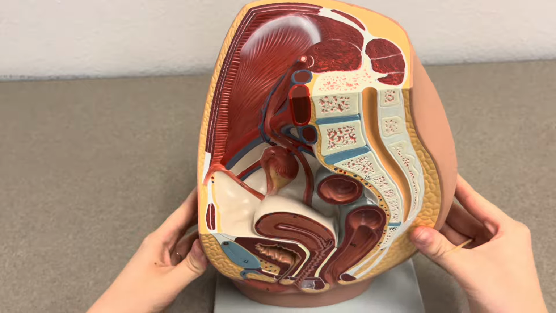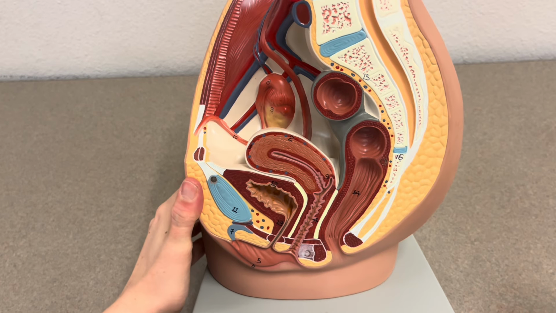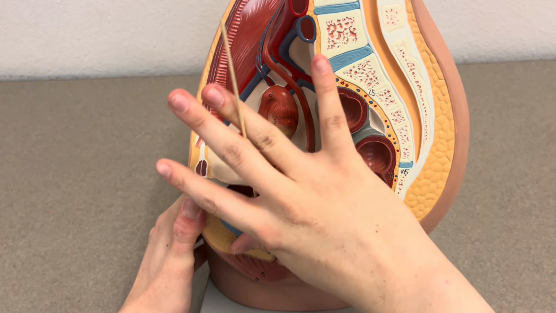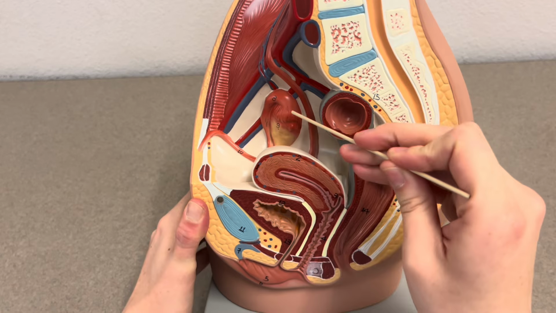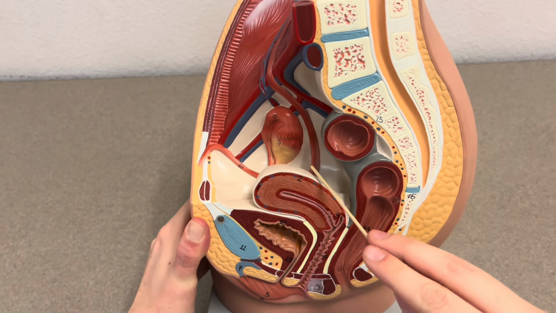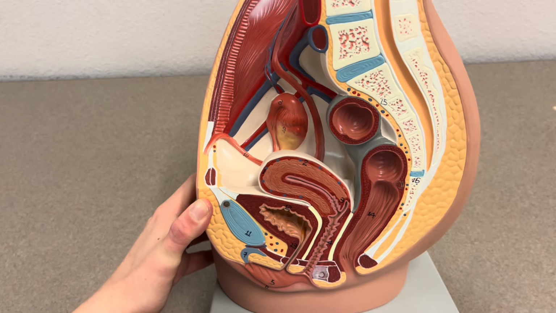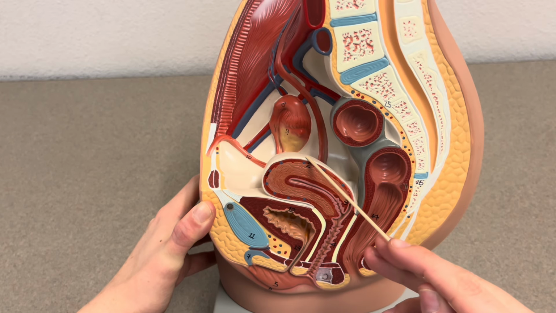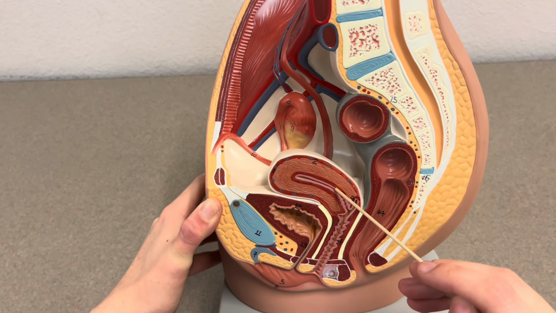Next, let's take what we know about the female reproductive system and apply it to a larger model. To begin, this is all going to be on the right side. This is going to be our fallopian tube, our fimbriae, and our ovary. Then we have our uterus, and then the layers of the uterus. We have our perimetrium, the myometrium, and the endometrium.